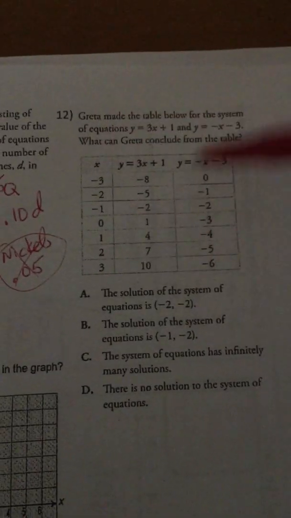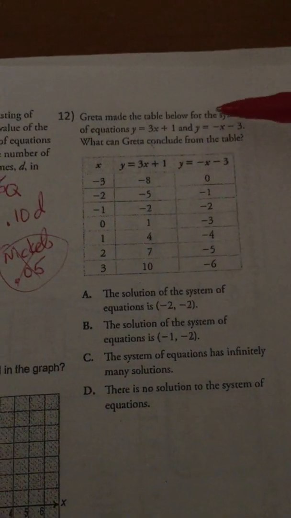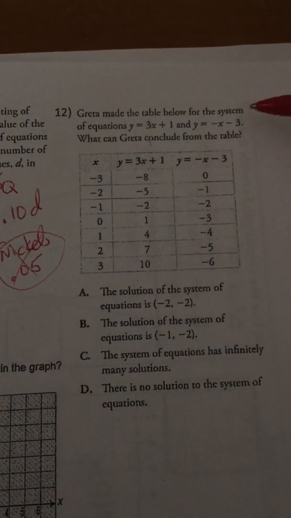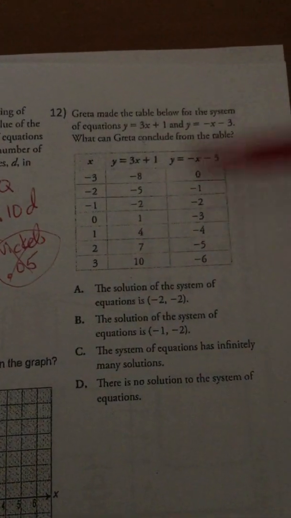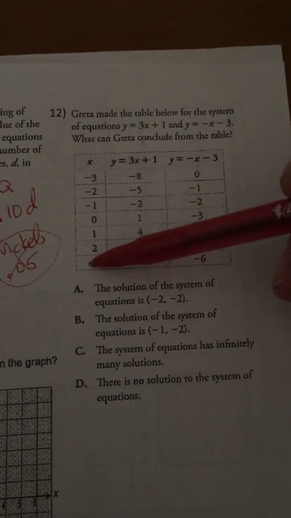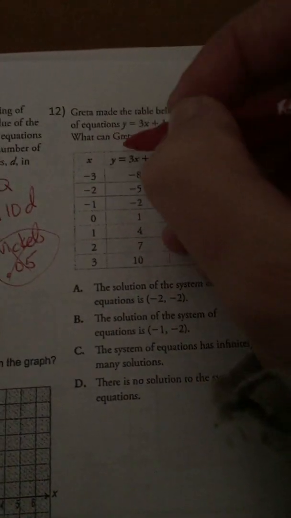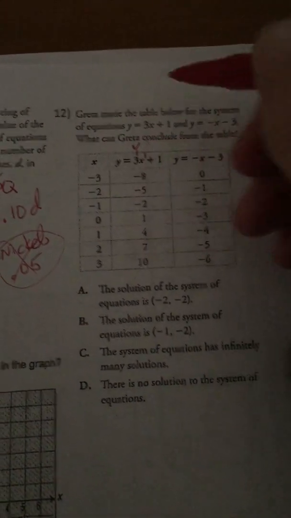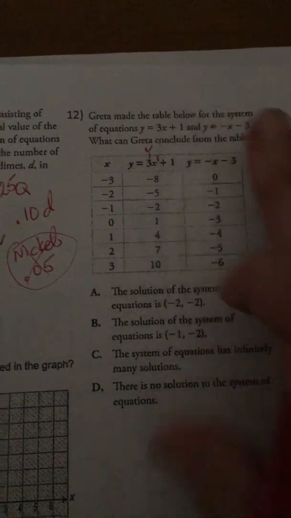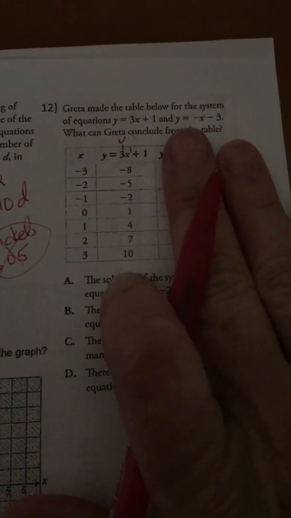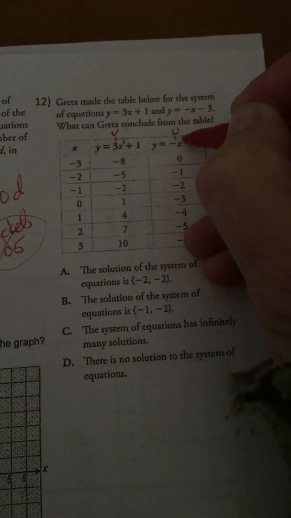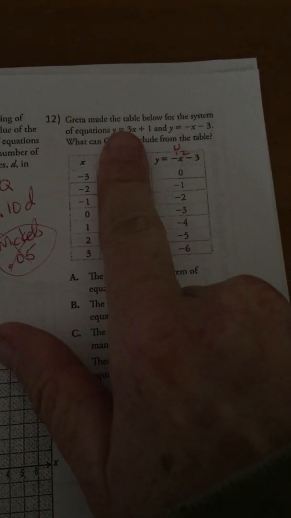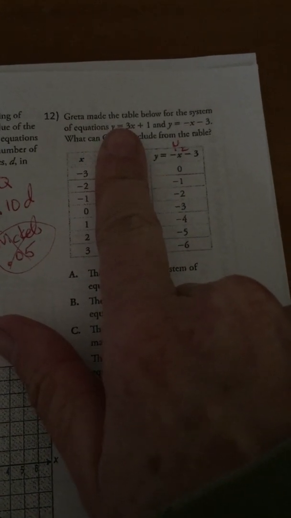This is a double table. Again, it's a system. They say, Greta made a table below for the systems of equations. So here's the 2 equations, and this is the table they make. This is the X for both equations. So this is X for the first one, and Y for the first equation. So this is your X and Y, one table right there for one equation. Now the second equation, this is the Y's for the second one, which means if you ignore this first table, the X's are there on the left and the Y's are on the right for the second equation.